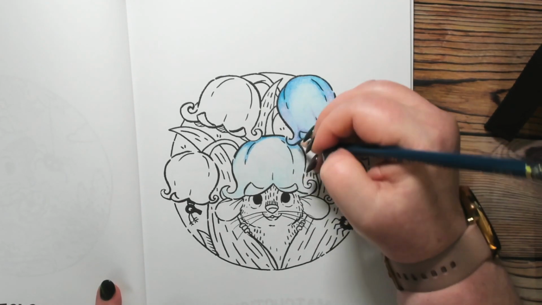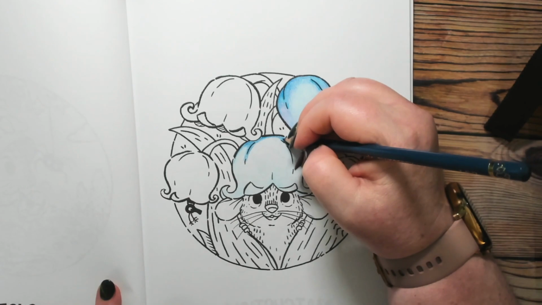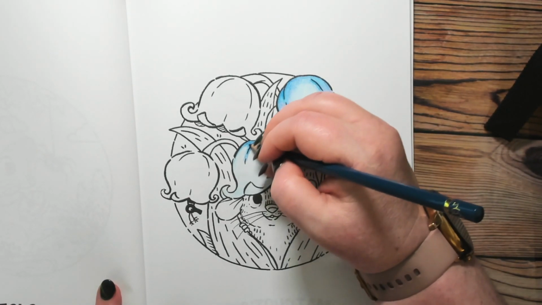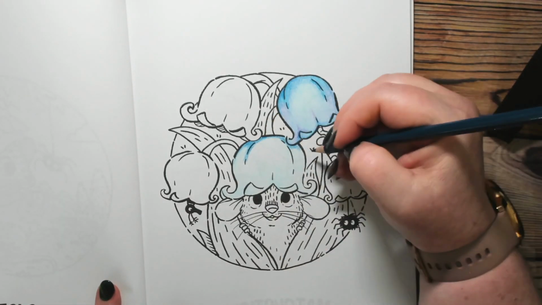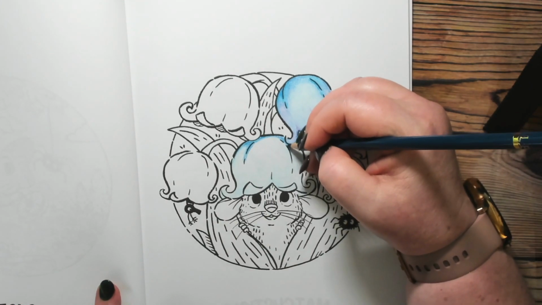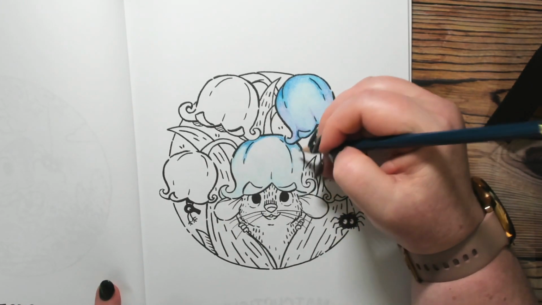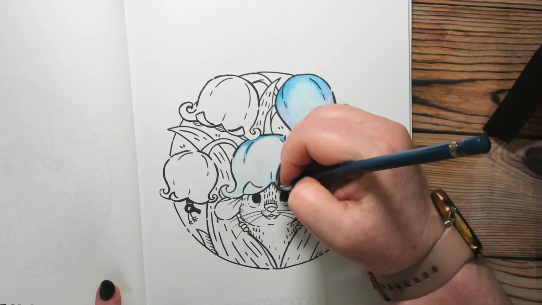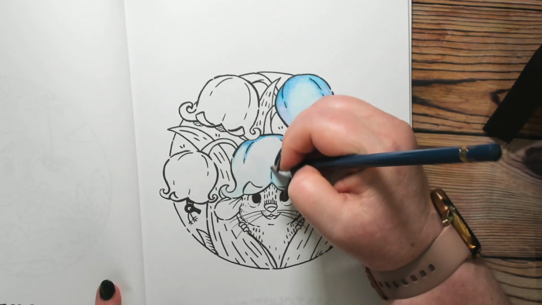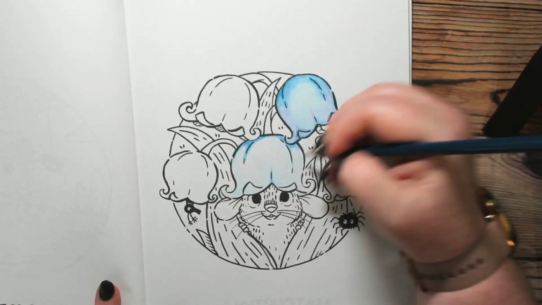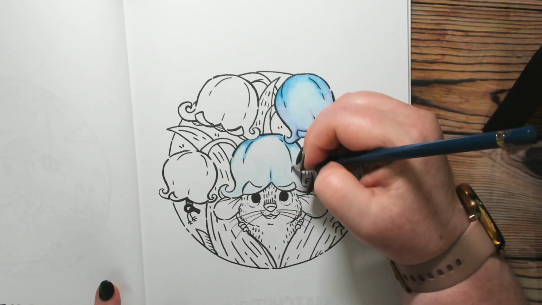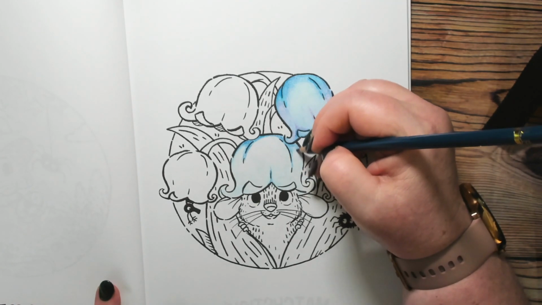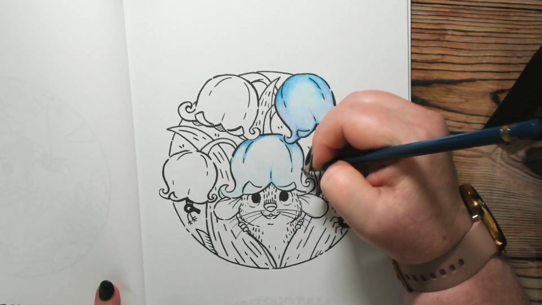So I'm going under this flower here with the shadow, as well as this flower here with the shadow. And I'm not bringing it all the way down on that side. I will bring it all the way down the creases in the flower itself, such as here, and down the edge here.